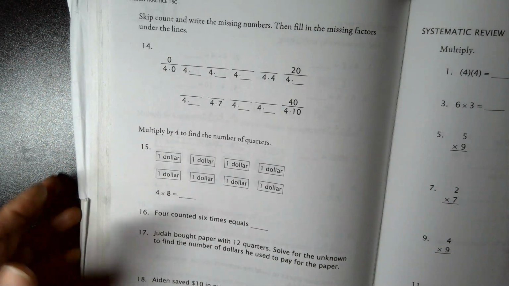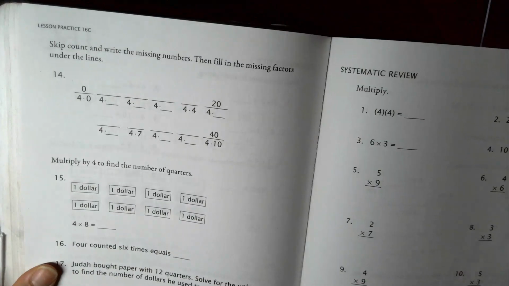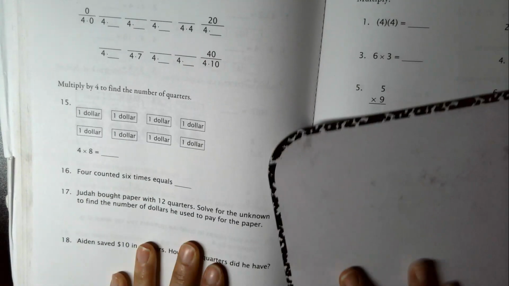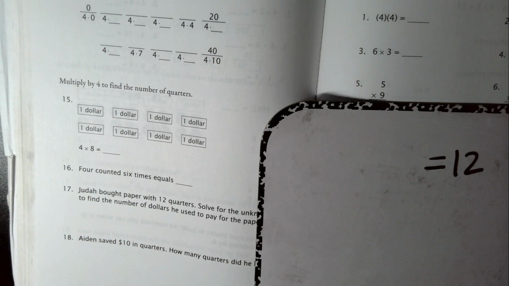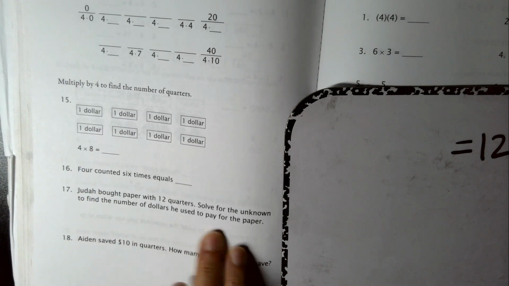Okay, this one is a little bit different, okay? Because this one, number 17, says, Judah bought paper with 12 quarters. So they're already giving us the equals part. And the reason we know that's the equals part is because it says, solve for the unknown to find the number of dollars he used to pay for the paper. So this is multiplication. So we are multiplying here.